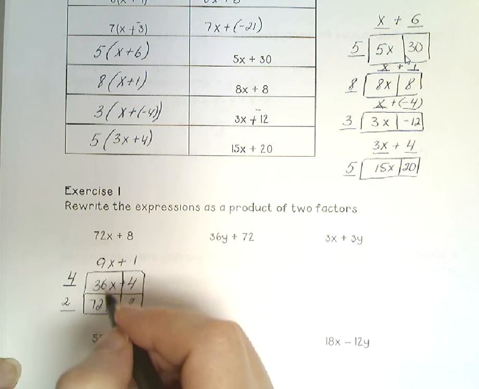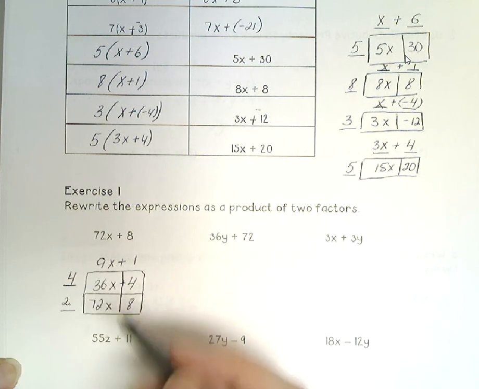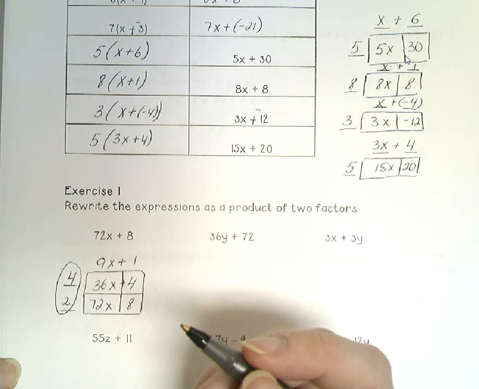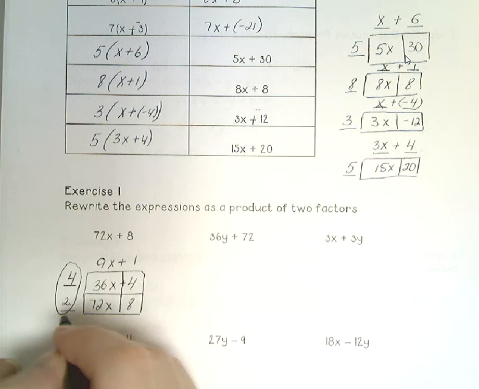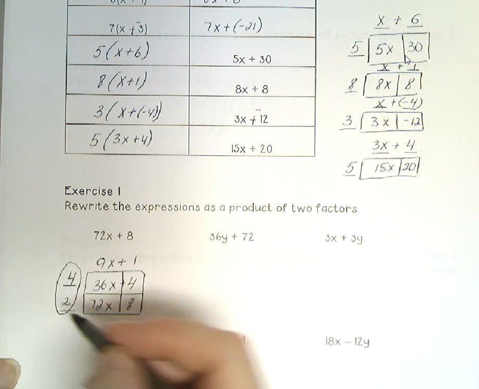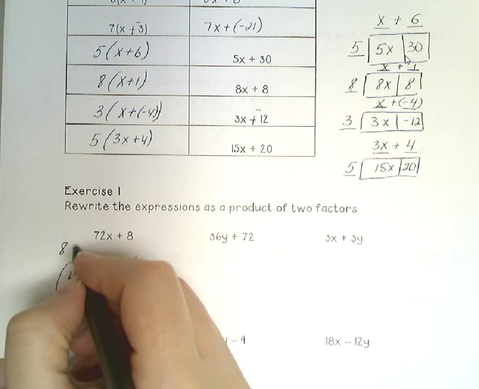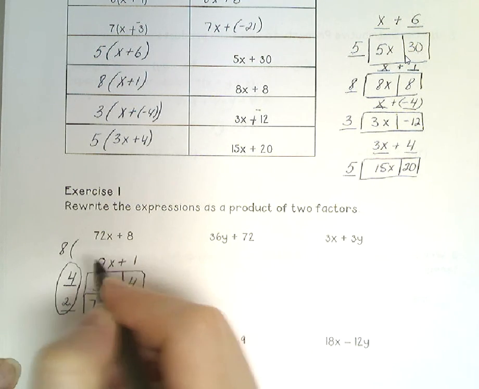Okay, so I got 2 and I got 4. If I multiply them together, I will have 8. So I can say that 8 is the biggest possible number that I can put outside the parentheses that I can factor. 8 groups of 9x plus 1.